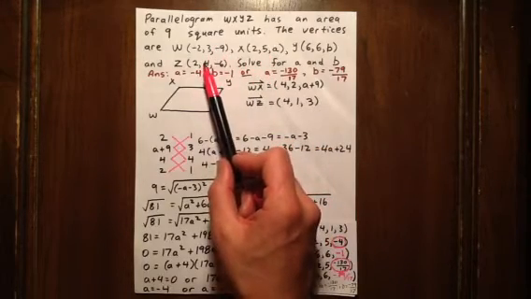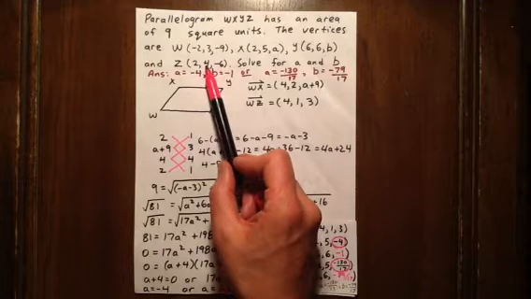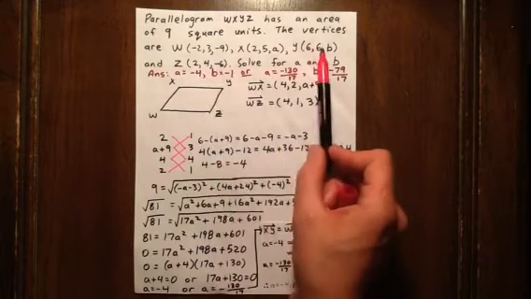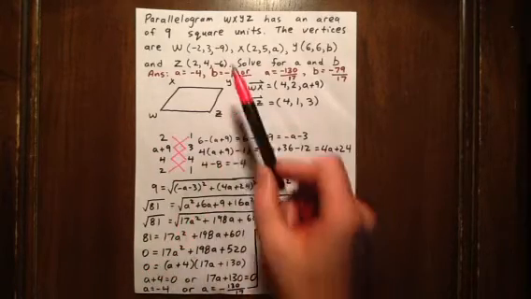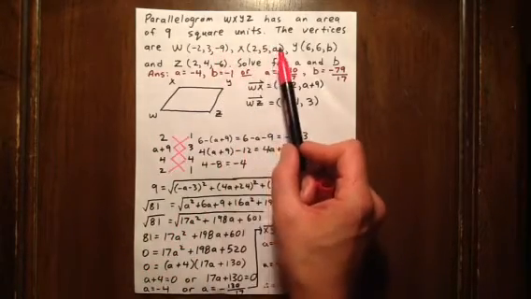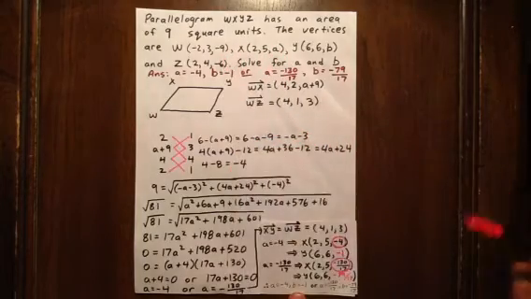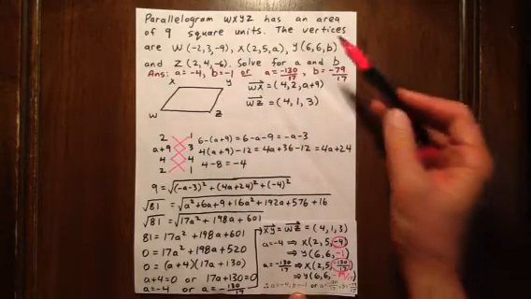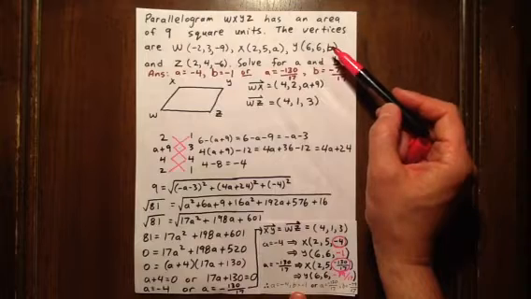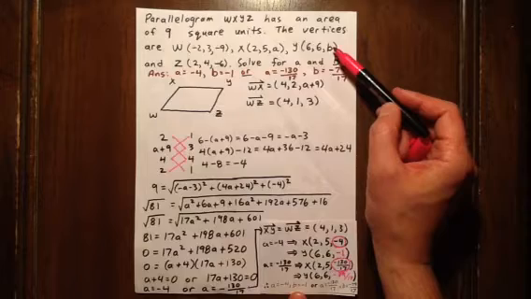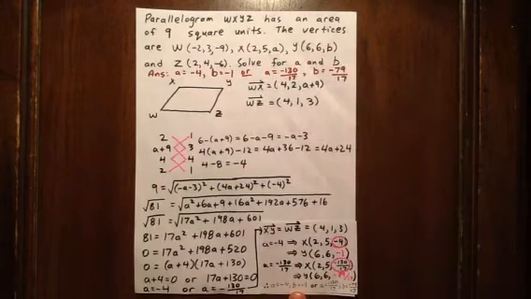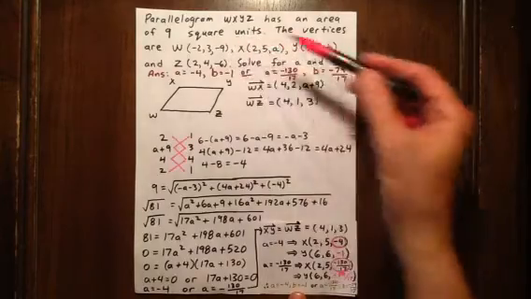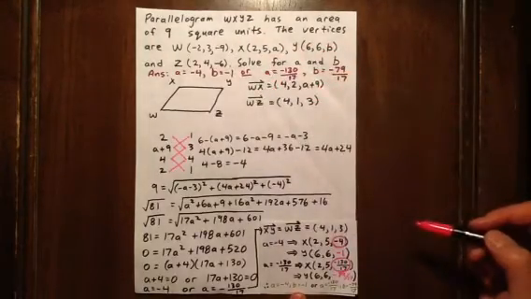The y component for ZY would be 6 minus 4, which is 2. So they match up. Finally, the z component for WX would be a minus negative 9, which is a plus 9, and the z component for ZY would be b minus negative 6, which is b plus 6. So a plus 9 has to equal b plus 6.